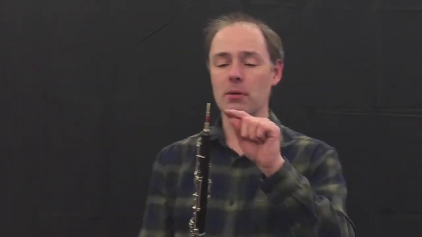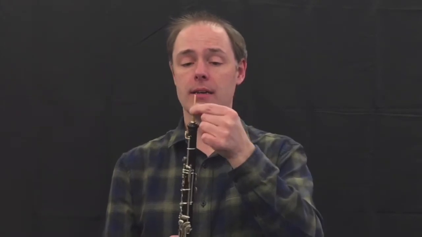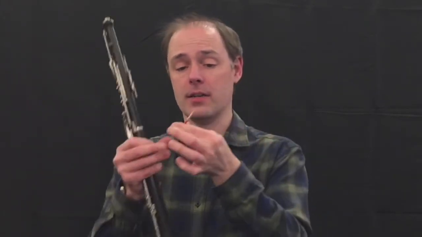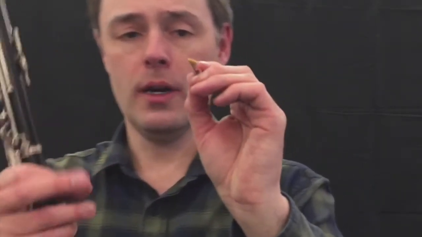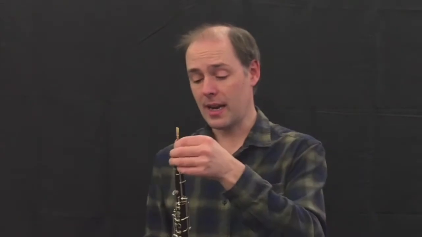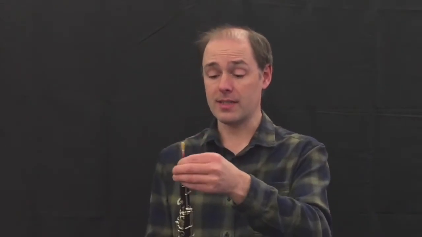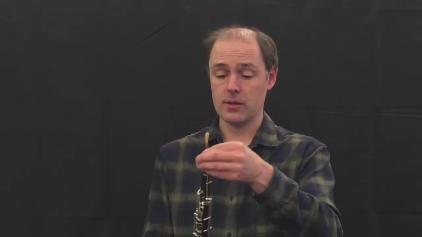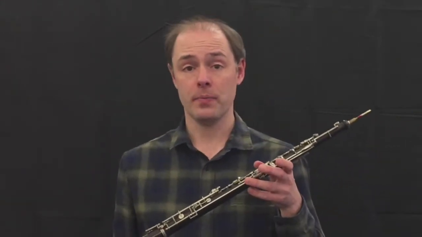It has a double reed. So if I take this out, there are two reeds here, tightly bound together. The bassoon also has a double reed, whereas the clarinet and saxophone have a single reed. So this is a double reed instrument that does not transpose. Its lowest note is B flat, and its highest note is a top C.